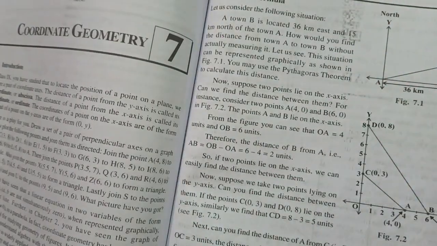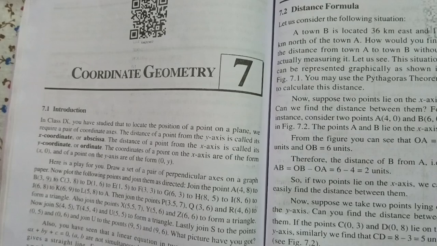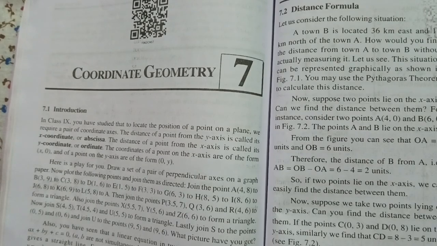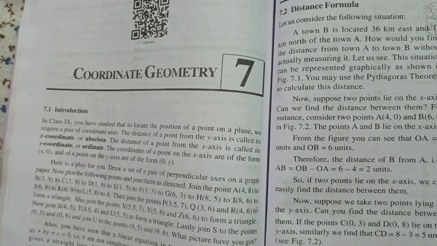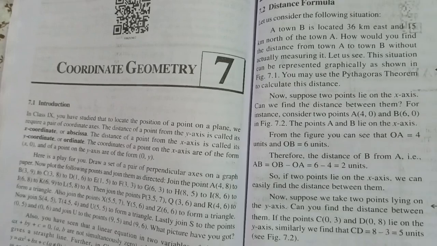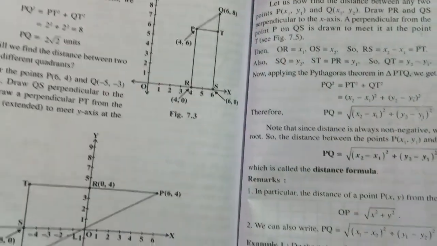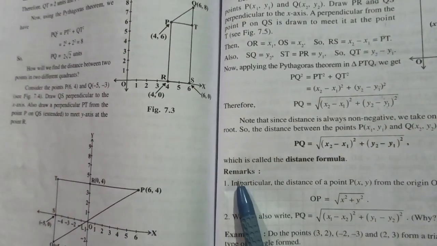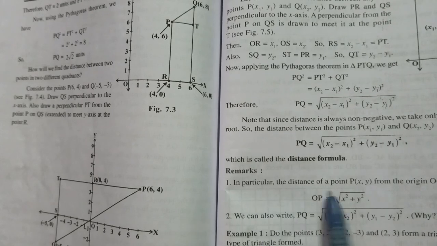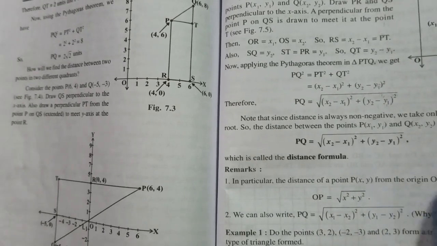Let us move forward to the last chapter in part 1, coordinate geometry. In this you have to remember the distance formula, and there is one remark, just read it: the distance of P(x, y) from the origin.